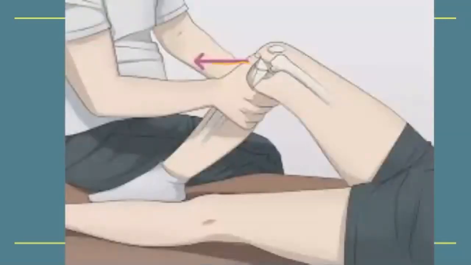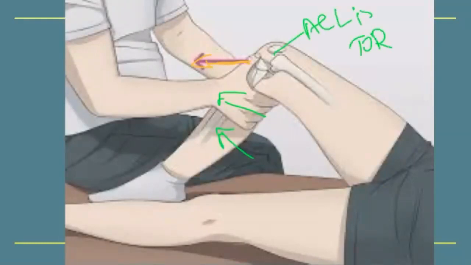This is the anterior draw test. The tibia is moving forward when the ACL is torn. Coming to the PCL.